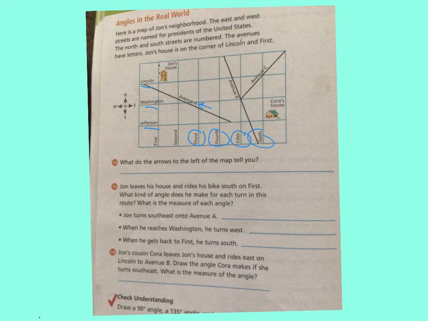And John's house is on the corner of Lincoln and First. Okay, so this is where John's house is. That's the end point. The first question is asking us, what do the arrows to the left of the map show you? Okay, and that is a map compass, and it shows the directions of north, east, south, and west. Okay, so that tells you the directions.